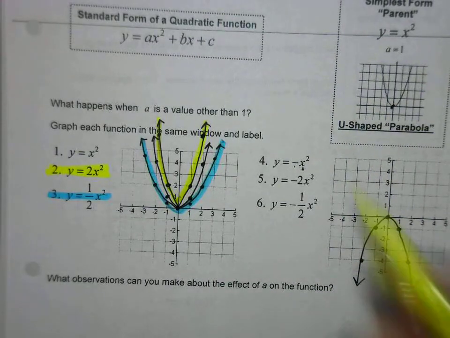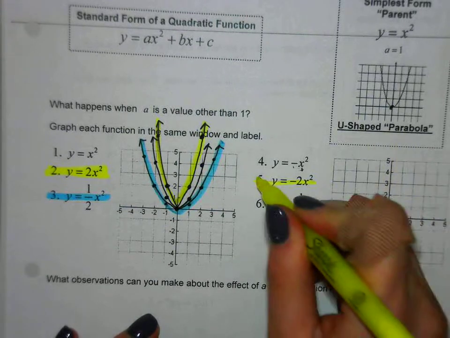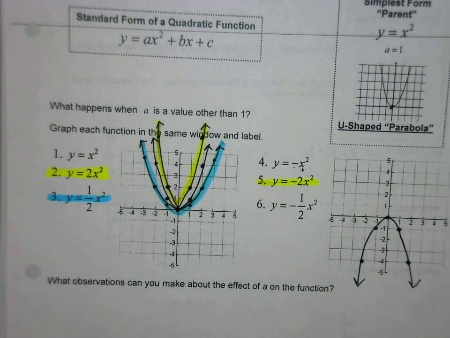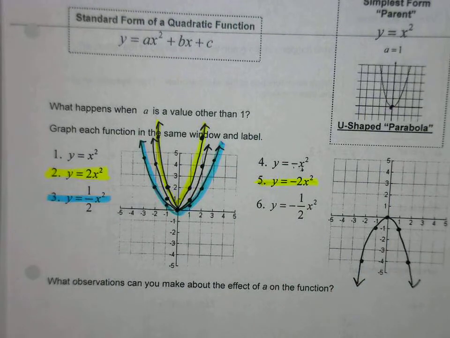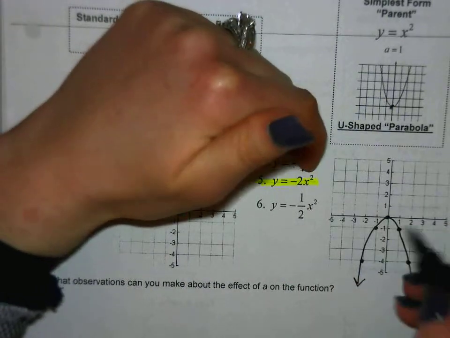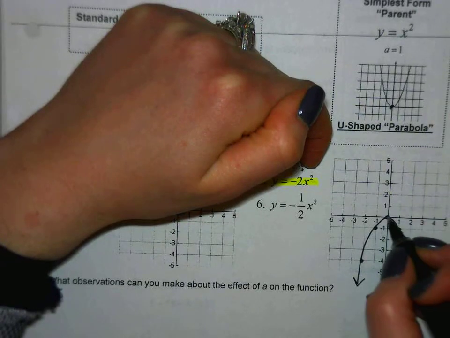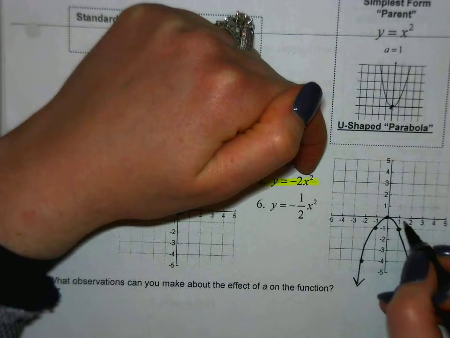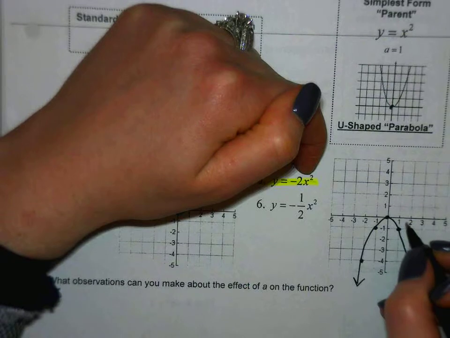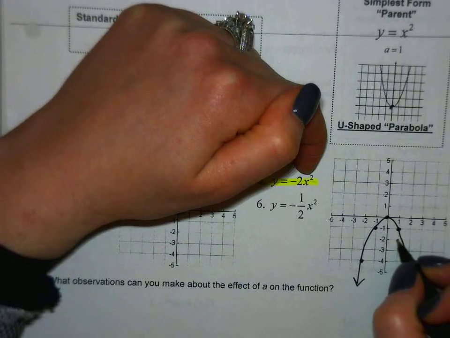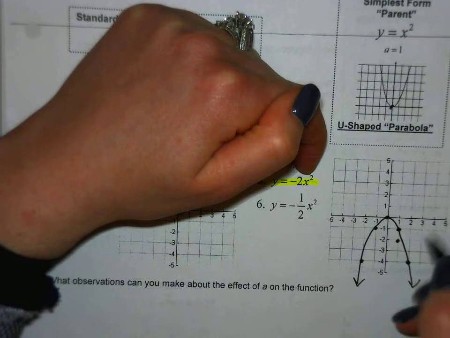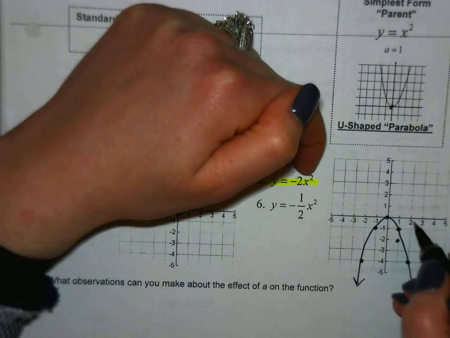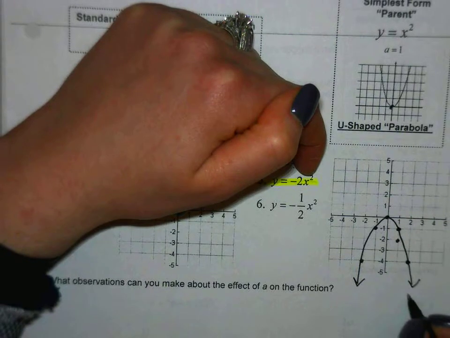So let's look at number 5. It's the same as number 2, where our a value is a 2, but now it has a negative. So what's going to happen to that? So if we take 0, 0 squared is 0, times by -2 is 0. Sorry, 1 squared is 1, times by -2 is -2. 2 squared is 4, times by a -2 is a -8.